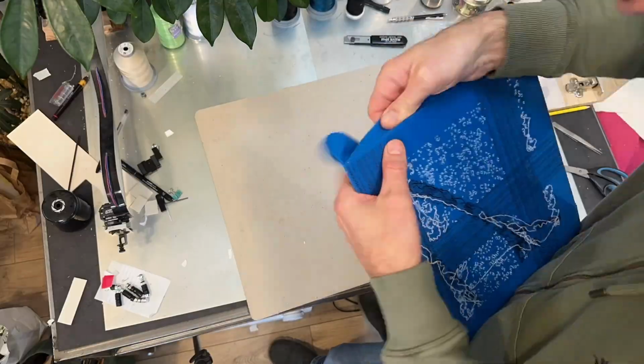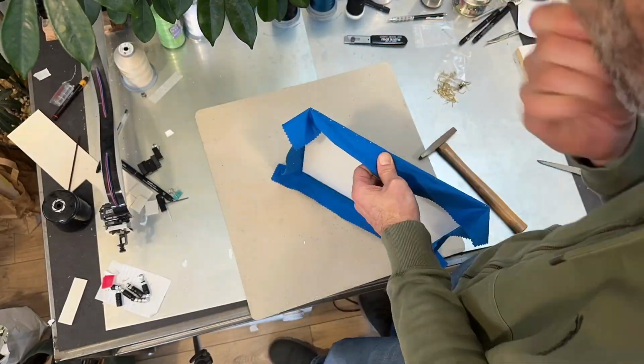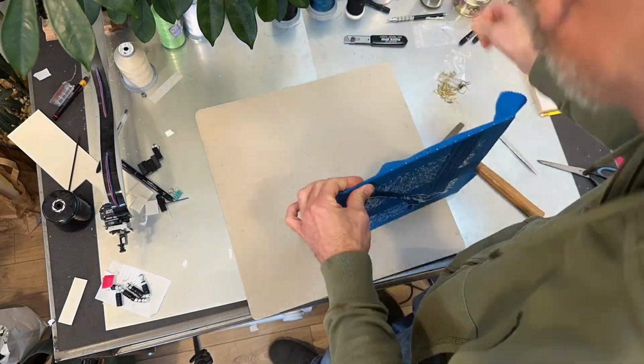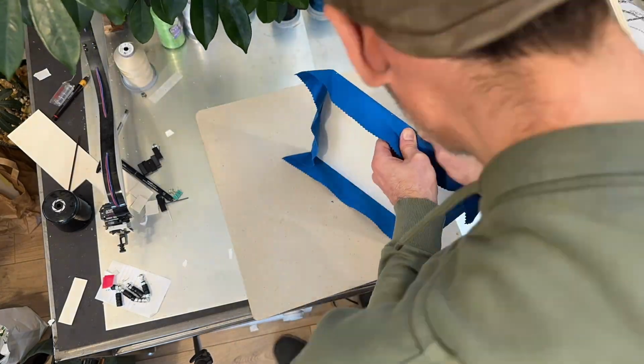To ensure that the embroidered lines stay perfectly straight, especially the long horizontal and vertical ones, we have to place the nails very close together.